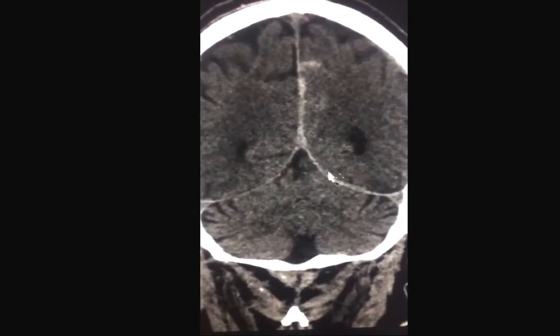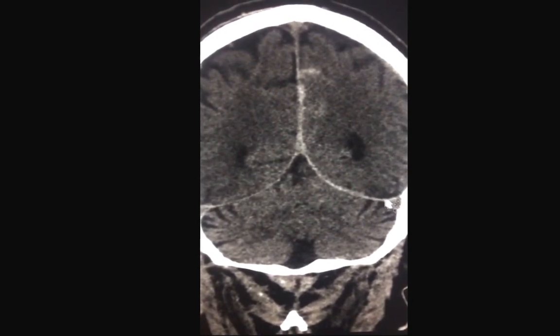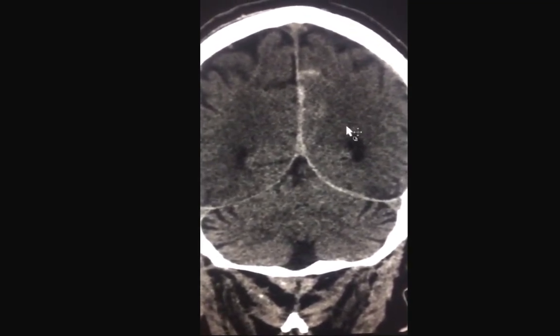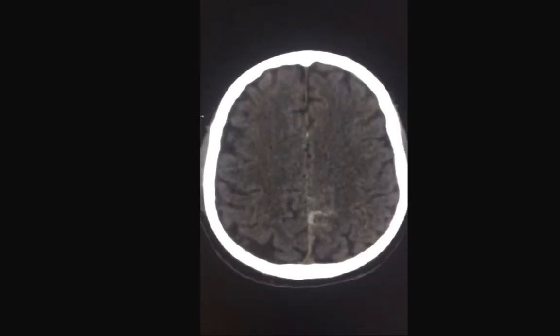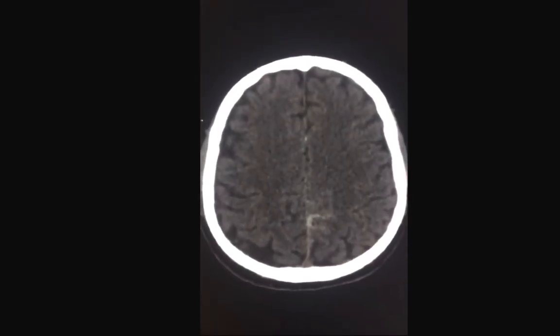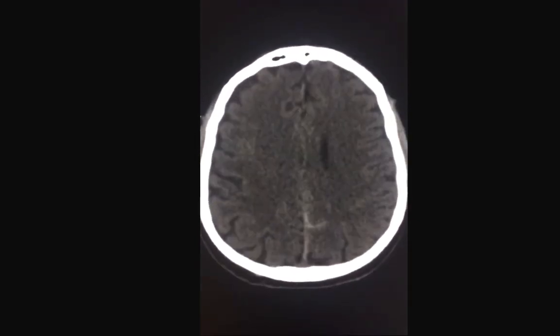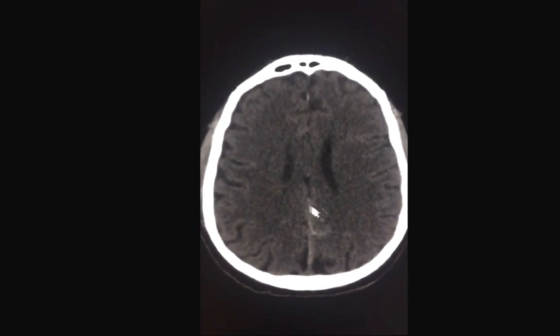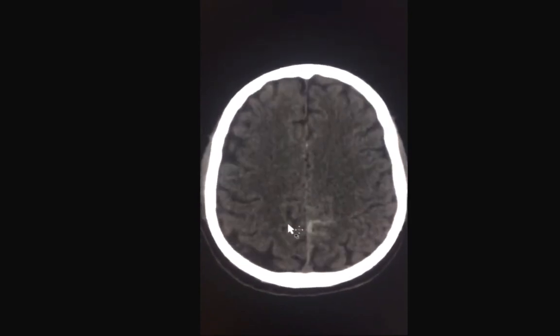Remember that subdural hematoma tracks along the tentorium without crossing it, so it's usually confined to the supratentorial or infratentorial space. So let's summarize the few teaching points that we learned from this case. We talked a little bit about subarachnoid hemorrhage and subdural hematoma and how they look different on a CT scan.